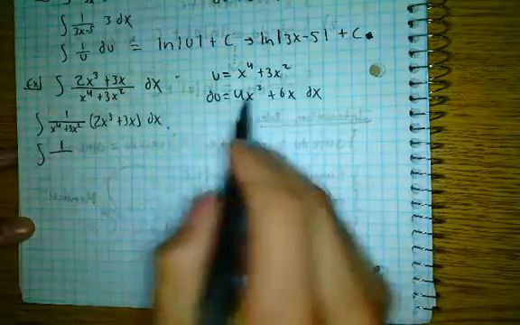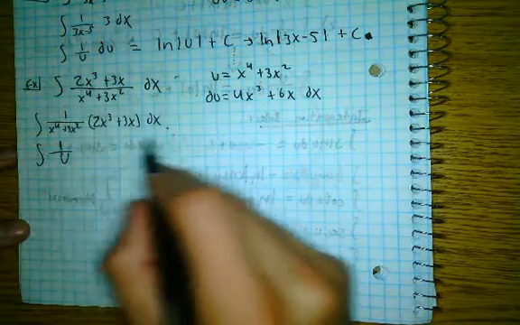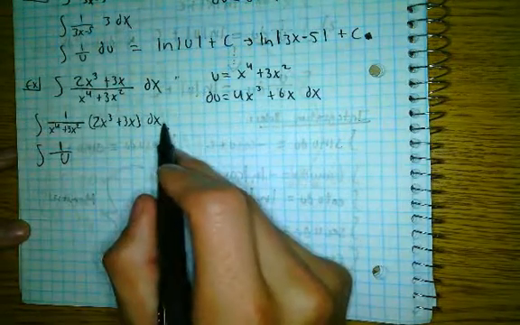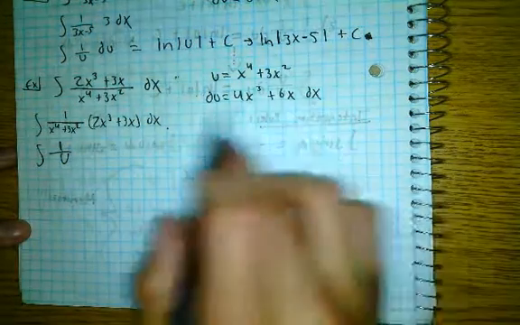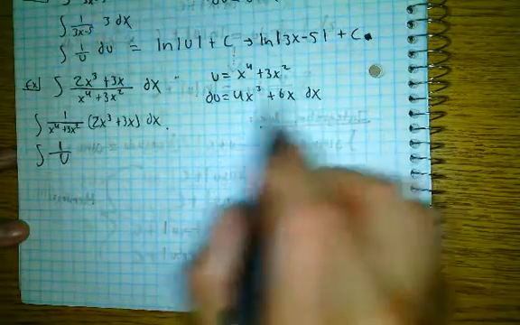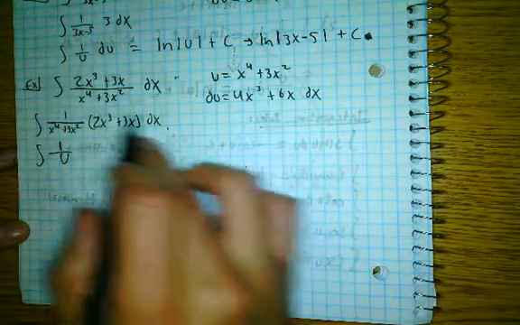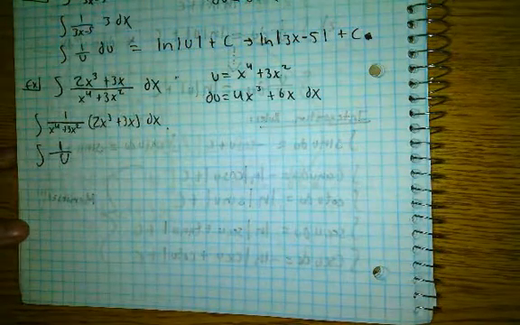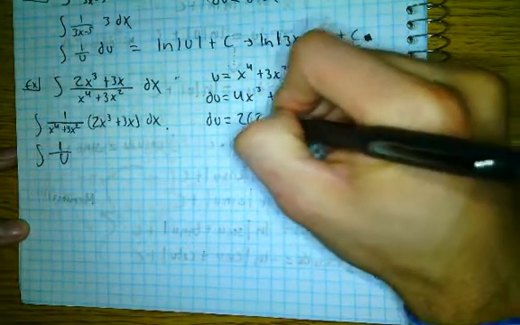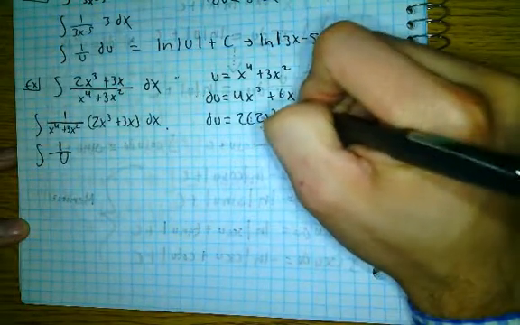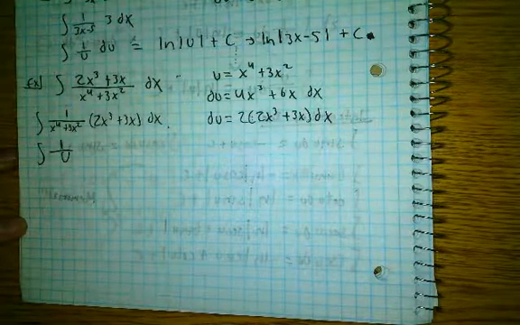And then I would have this, 2x to the third plus 3x dx. When I look here, it's not exactly the same, agreed? Any suggestions of how I can manipulate this expression to make it match exactly what I have here? Okay, so what if I say du equals 2 times 2x to the third plus 3x dx? You guys with me? Now it looks very close, but now I have this 2 extra. What can I do with the 2?